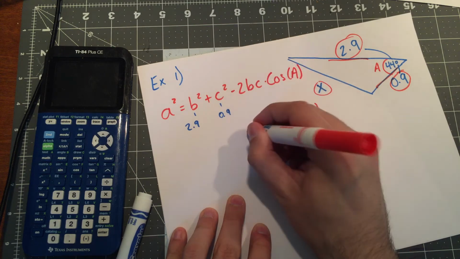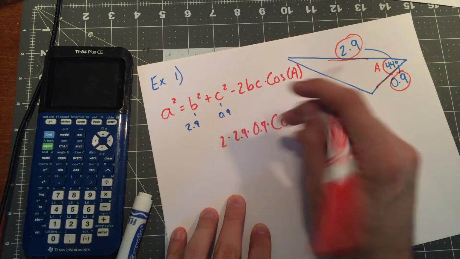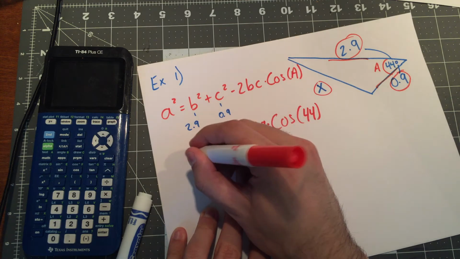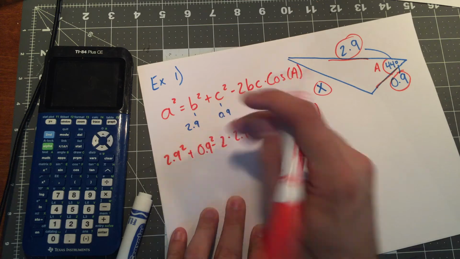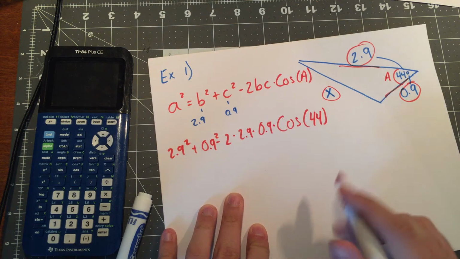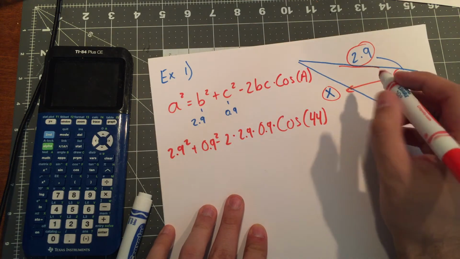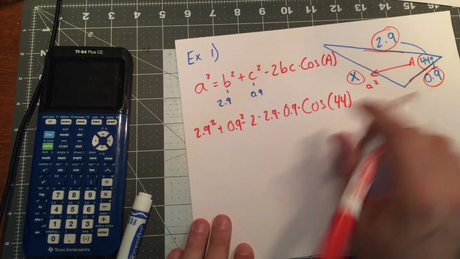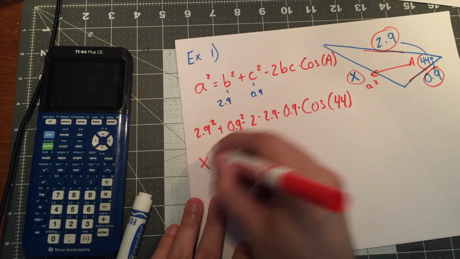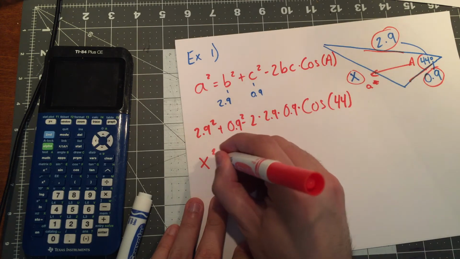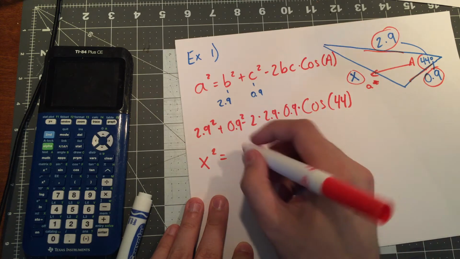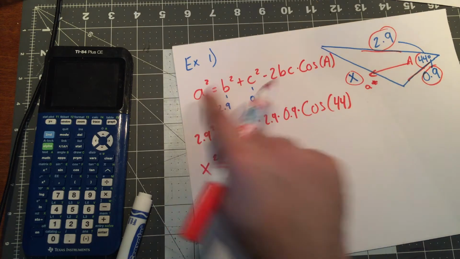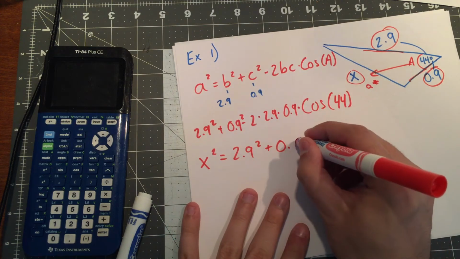So let me work backwards now. 0.9, that's my C, 2.9, and 2, that's this term, 0.9 squared plus 2.9 squared. Writing backwards is very difficult. So that means this x is my a. So x squared is my a squared. That is very important to remember, that it's actually a squared. You're going to square this side.